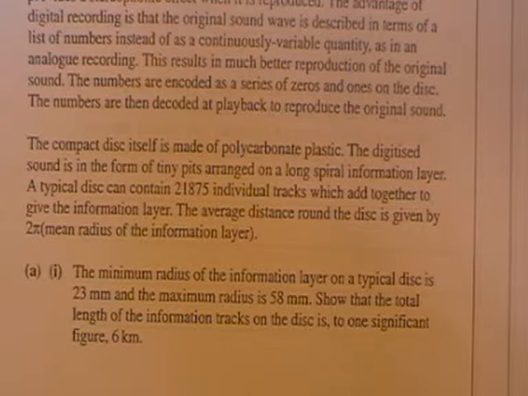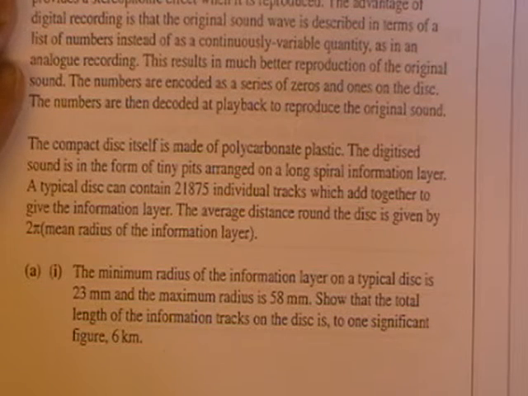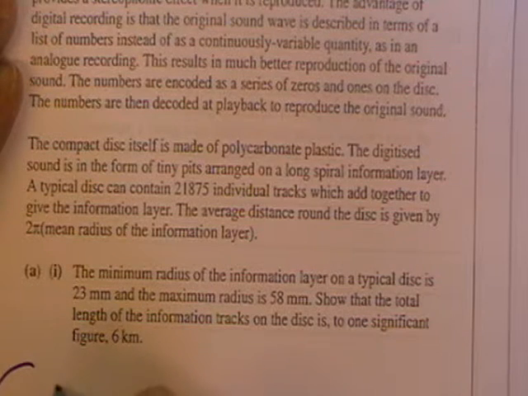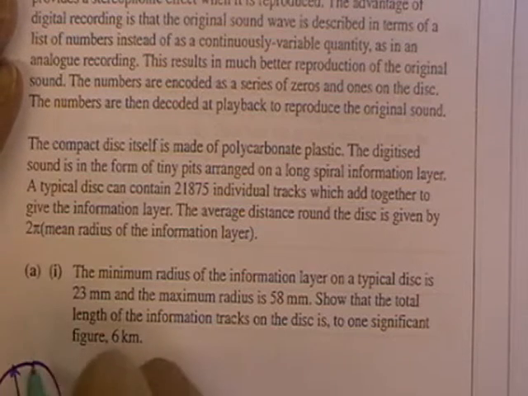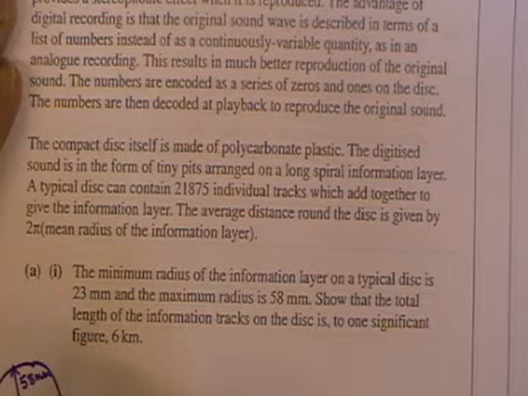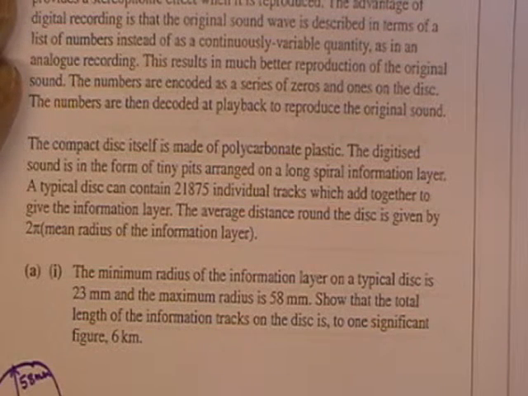Part 1. The minimum radius of the information layer on a typical disc is 23 millimetres, and the maximum radius is 58. So if you have a wee look there, I'll just draw this at the side. There's your maximum radius from the centre, and that's 58 millimetres. And the minimum radius, probably out to the edge of the hole, I didn't draw the hole in, is 23 millimetres. Show that the total length of the information tracks on the disc is, to one significant figure, 6 kilometres.